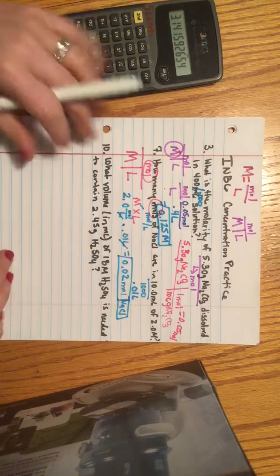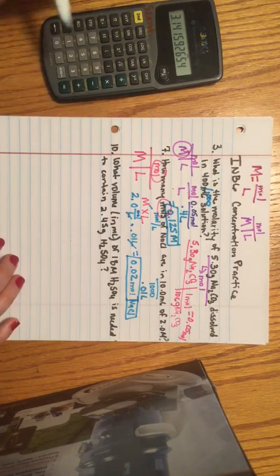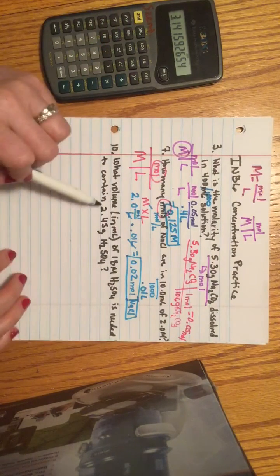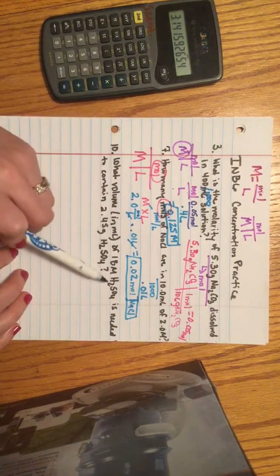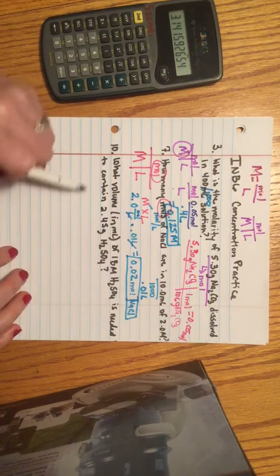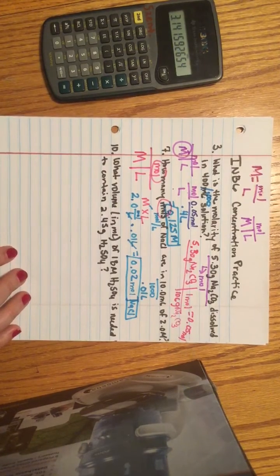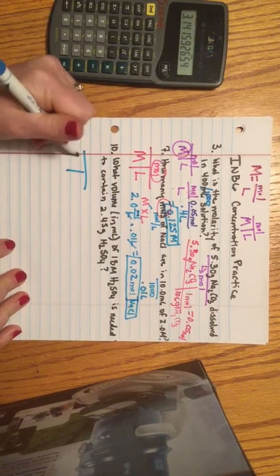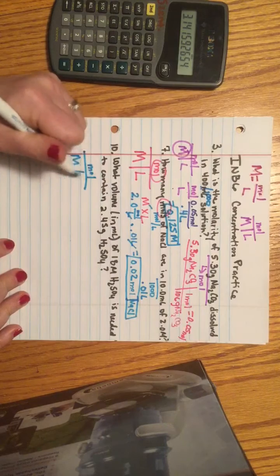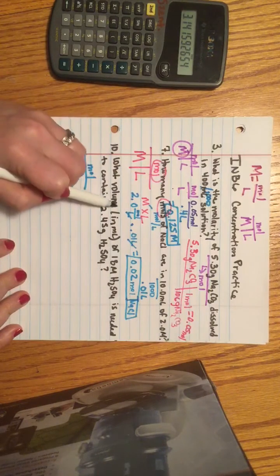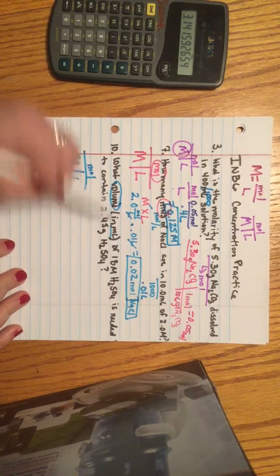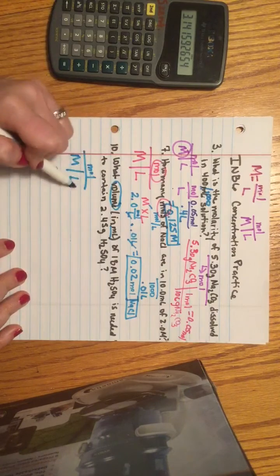Okay, last practice problem, number 10. Number 10 says, what volume in milliliters of an 18 molar H2SO4 solution is needed to contain 2.54 grams of H2SO4? Okay, let's set up our box. We know molarity equals moles divided by liters. It's asking me for what volume. Now it does ask for it to be in milliliters, but let's just start with volume.